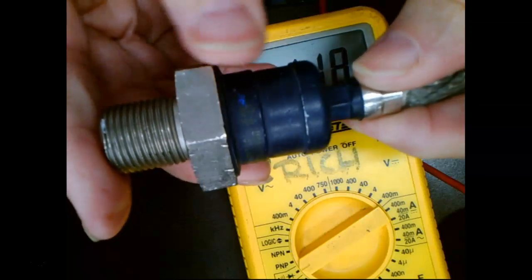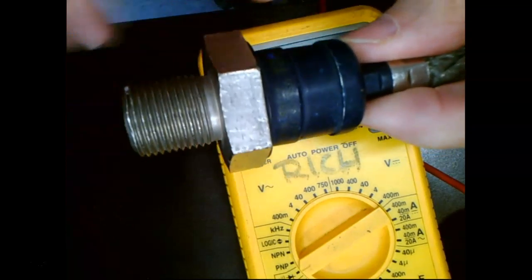Well, there's the diode symbol. You just can't hardly see it. You'll have to look at it when I pass it around.